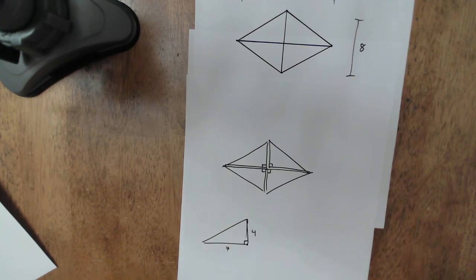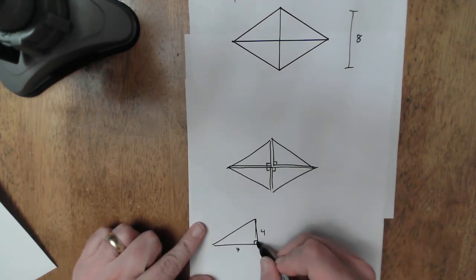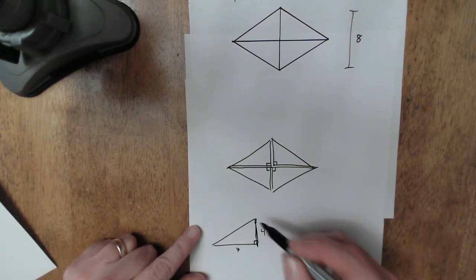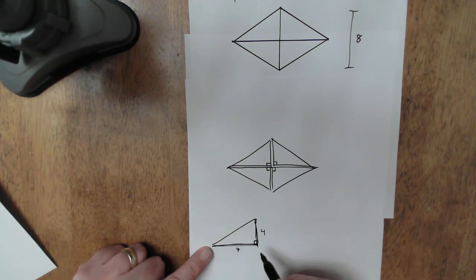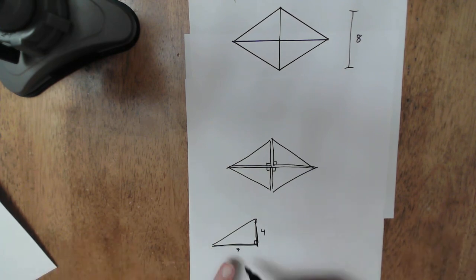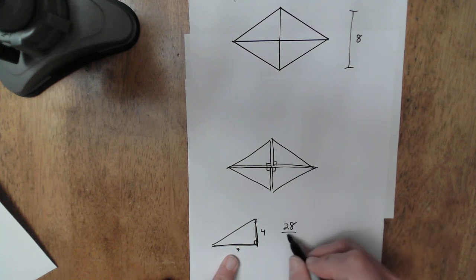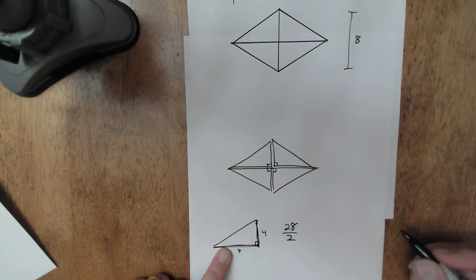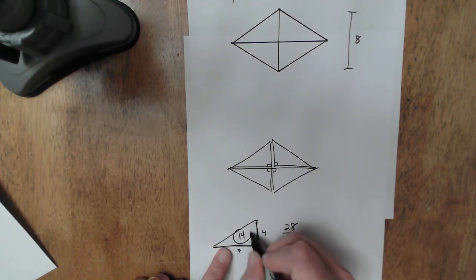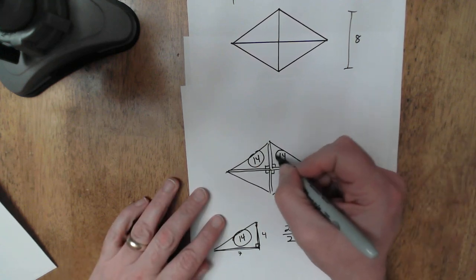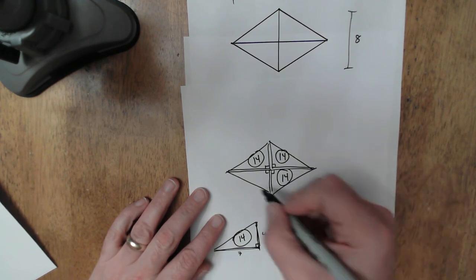Because it's a right triangle, the altitude is the side, so the altitude is 4 and the side is 7. I take 7 times 4, that equals 28, and I divide by 2 to get the area of this triangle, which is 14. So this one is 14, this one's 14, this one's 14, and this one's 14.